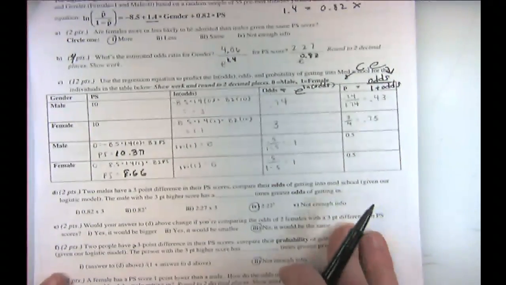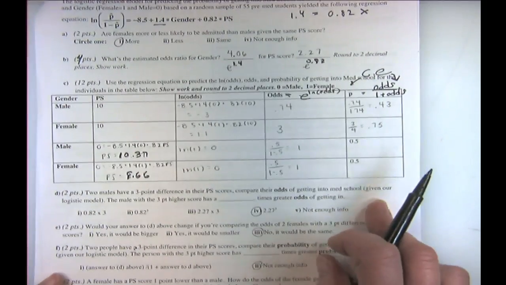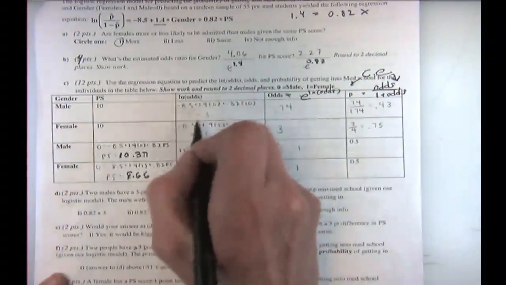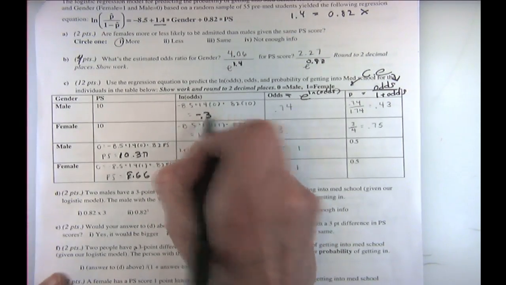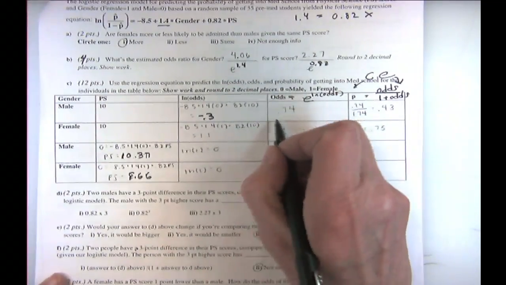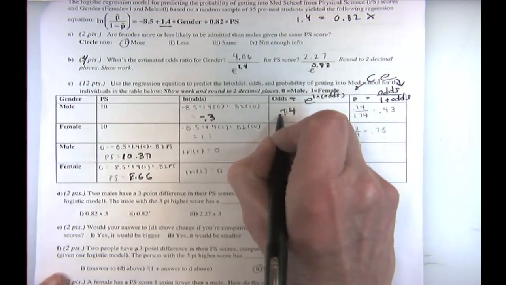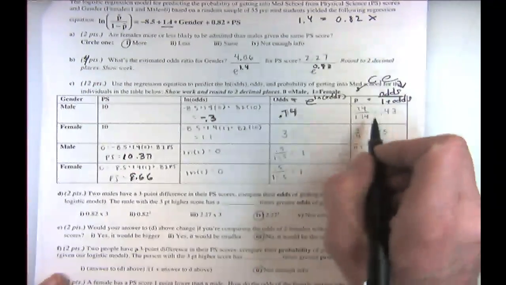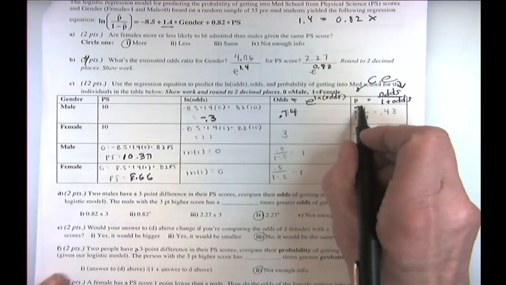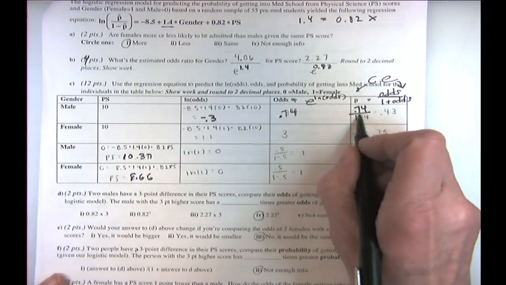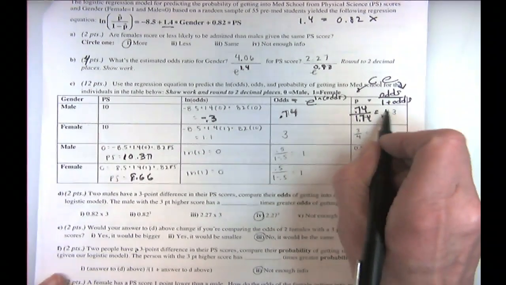And sorry, this is kind of light, but let me show you the answer, maybe if I darken the answers a little bit. You just exponentiate that, and you got this. And then 0.74 over 1 plus 0.74. So that's what that looks like.